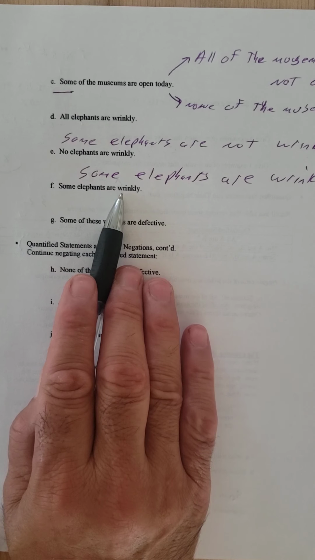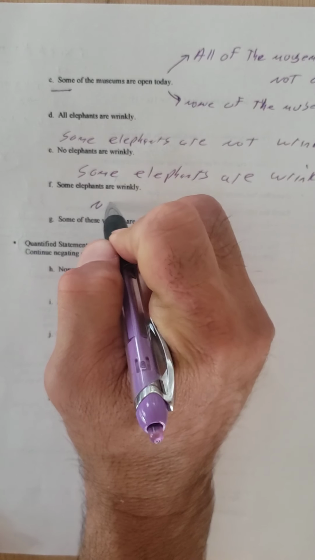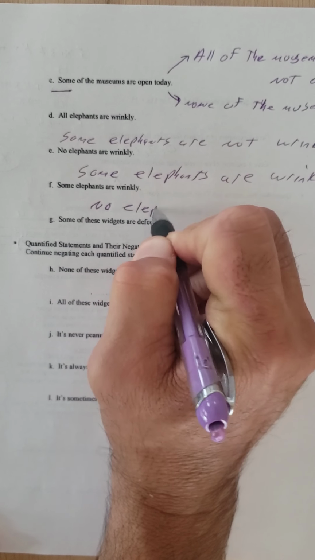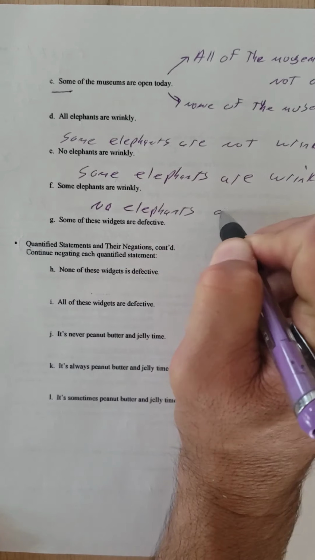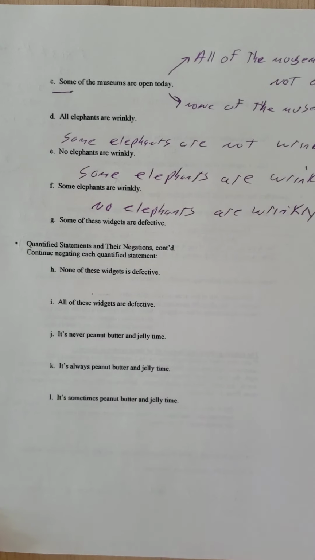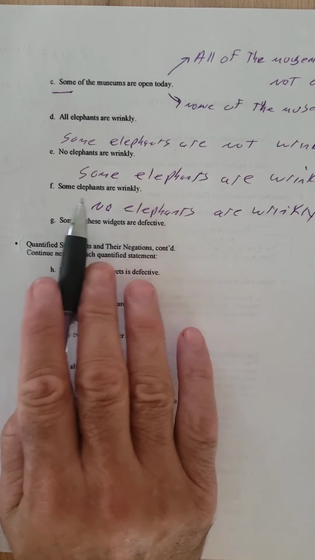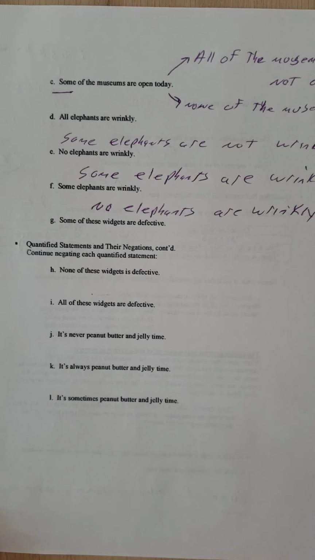Some elephants are wrinkly. Again, I can use an all or none. I think in this case, it makes more sense to say no elephants are wrinkly. Okay, because if this says some elephants are, it means out there there's at least one elephant that is.